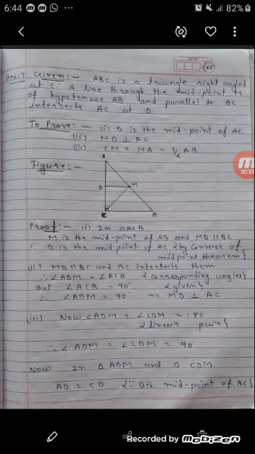In the proof, first, in triangle ACB, M is the midpoint of AB and MD is parallel to BC. So, D is the midpoint of AC by the converse of the midpoint theorem. We can write it directly. Now, second, MD is parallel to BC and AC intersects them. So, angle ADM is equal to angle ACB, corresponding angles. But angle ACB is equal to 90 degrees, given. So, angle ADM is equal to 90 degrees also. So, we can write that MD is perpendicular to AC.